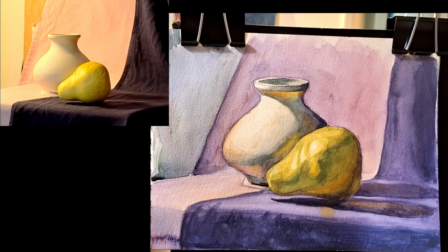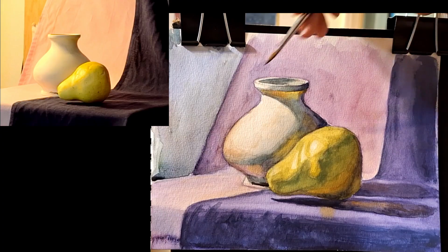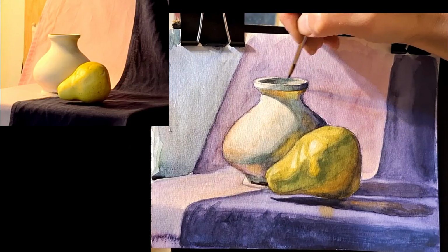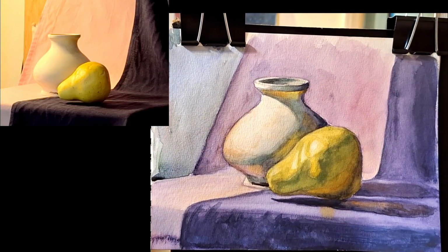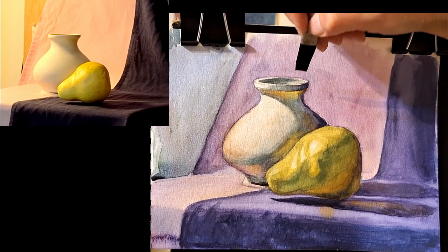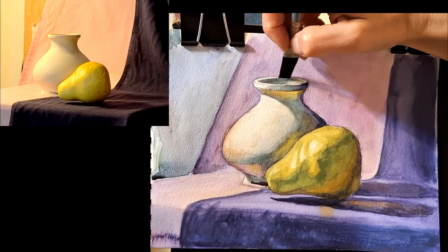And I guess one last thing, it's minor, but just make this a bit deeper, darker, right in here. And then clean up this edge here where the paint intruded into the vase.